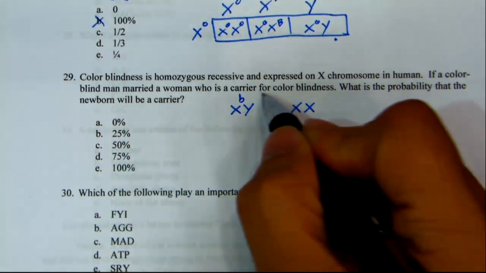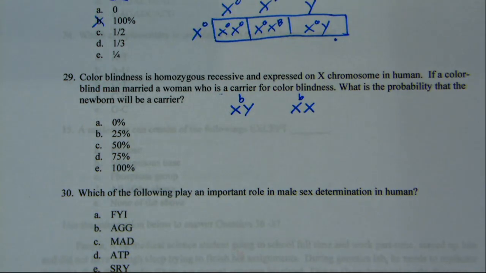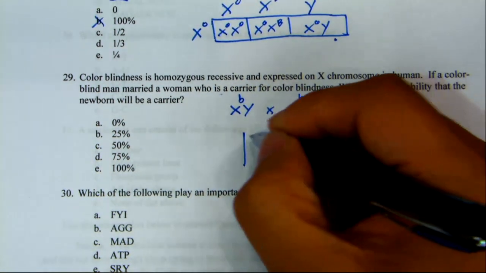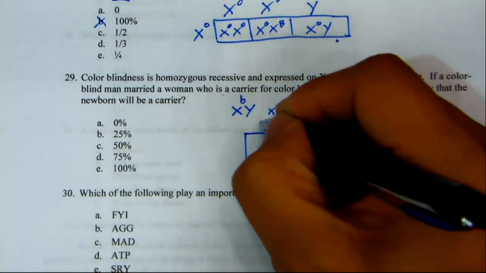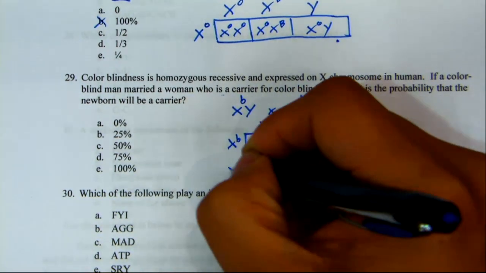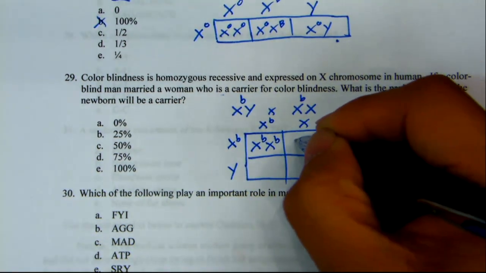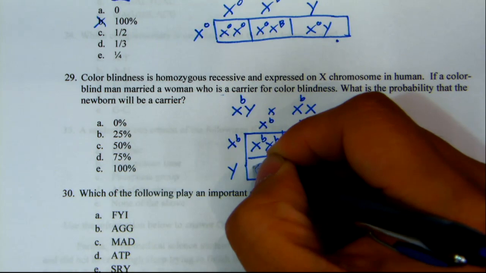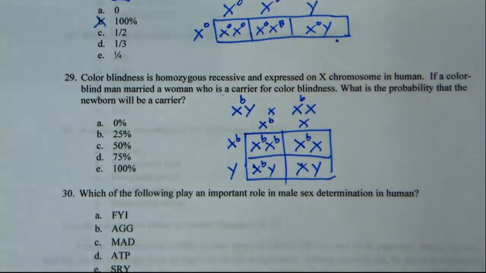So the woman is a carrier, so only one of the X has B, so they cross. So what would happen is we have this, right? So we have XB and X and XB and Y. So we have XB, XB, XB, X, XBY, and XY.